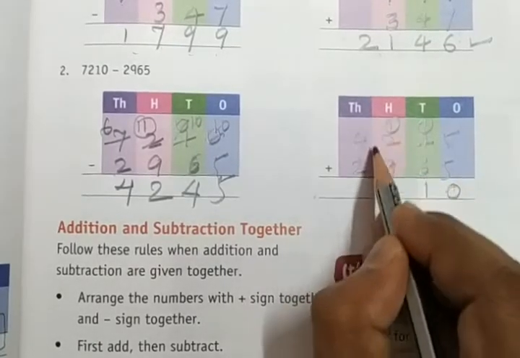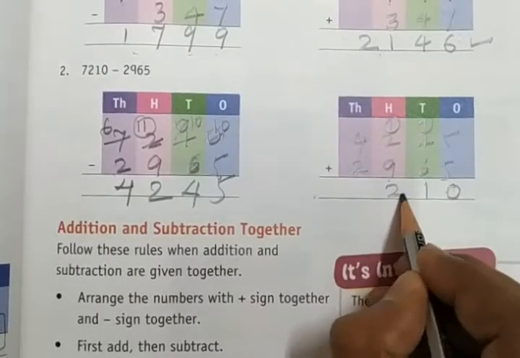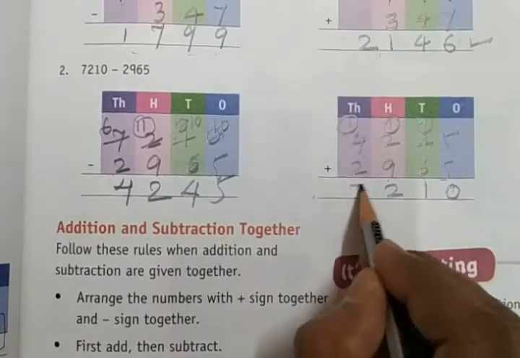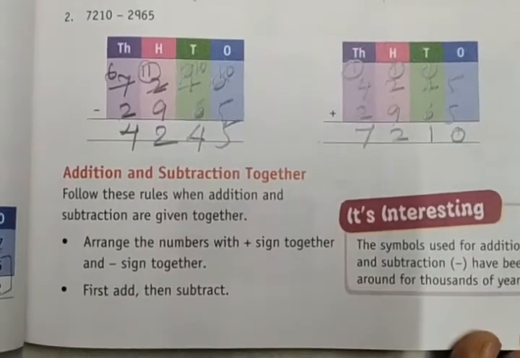Then this carry 1 plus 2 is 3. 3 plus 9 is 12. Write down 2, carry 1. 1 plus 4 is 5, 5, 6, 7. Right? 7210. This is how we have to do the subtractions. Okay? We have to check.